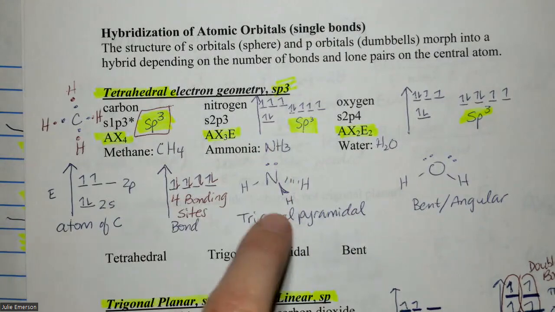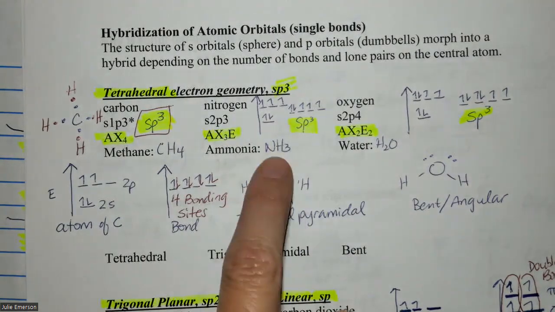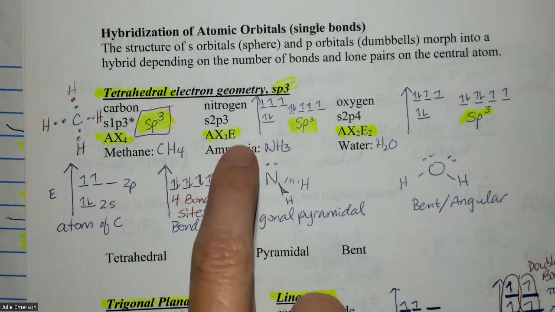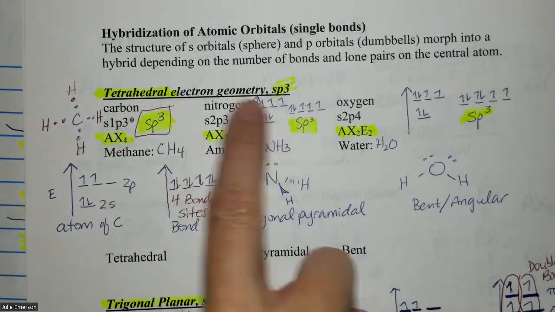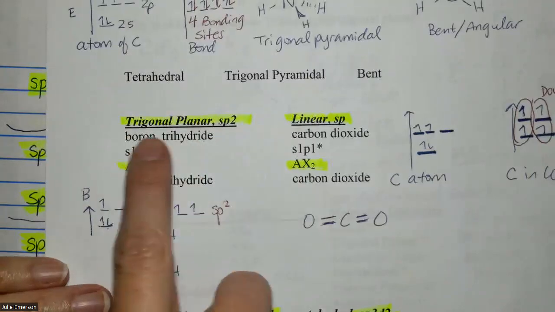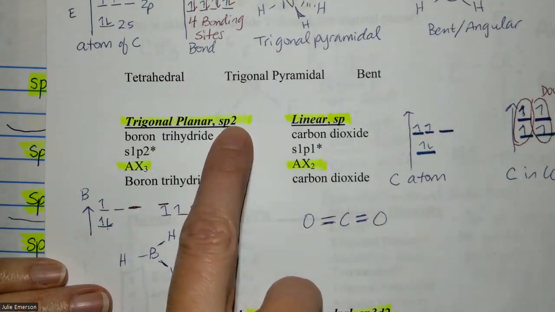I just need you to know that if you have a total of 4 electron groups around the center element, you're going to have a 4 orbital hybrid. So 1 s and 3 p's. If the electron group geometry is tetrahedral, it's going to be an sp3 hybrid. If it's trigonal planar and I only need 3, then it's going to be sp2. So I think that's easier.